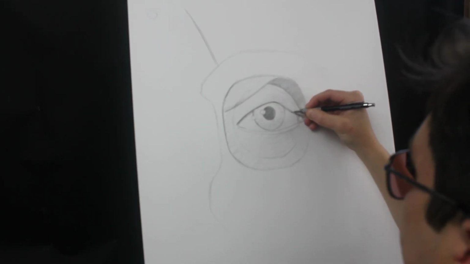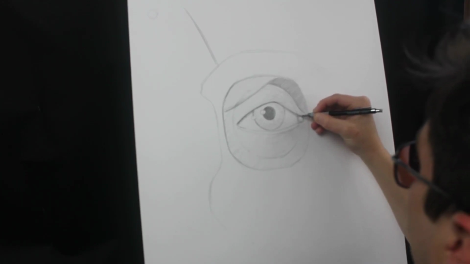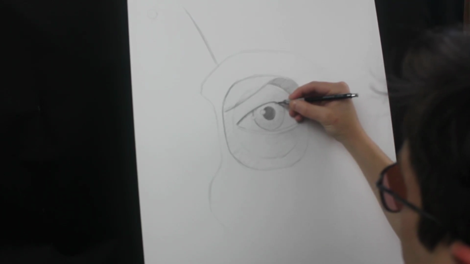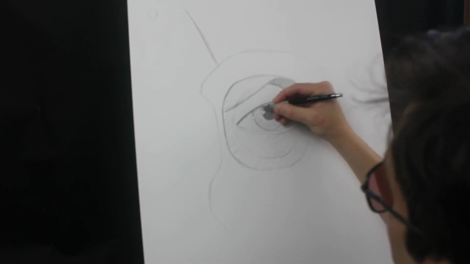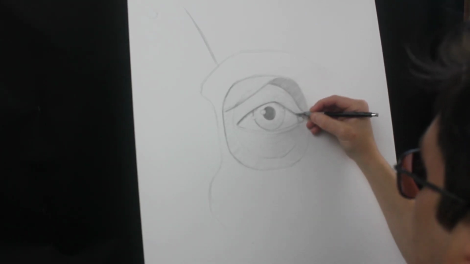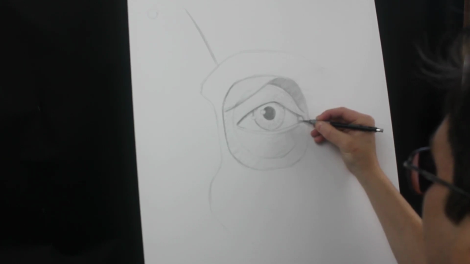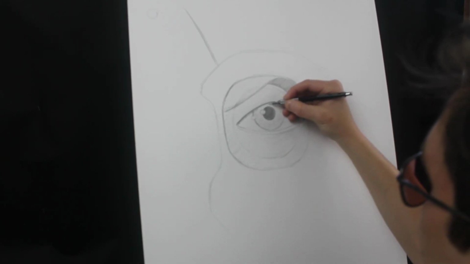We cannot be timid and scared to shade on the eyeball itself. Just because the eyeball is largely a white value, you still need to be comfortable shading on it if you're going to achieve three-dimensionality in your rendering. I'll even throw a little highlight on the tear duct itself. That's a nice detail for the viewer.